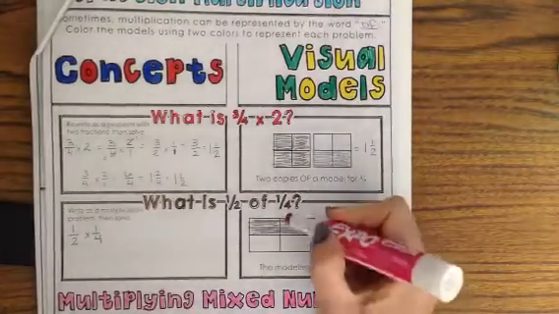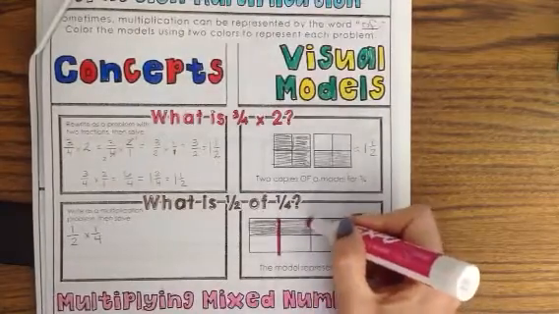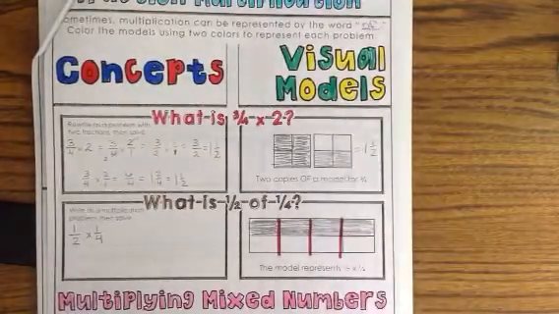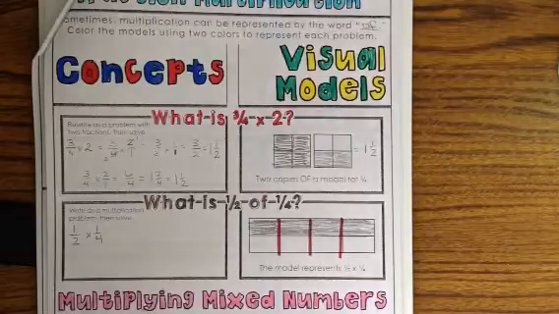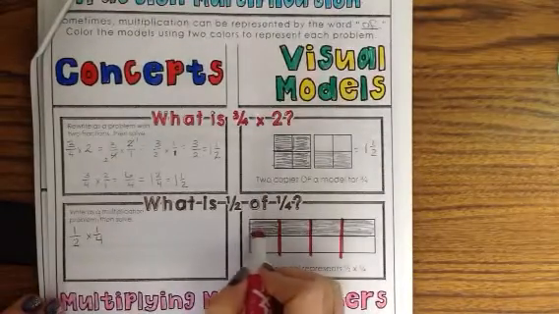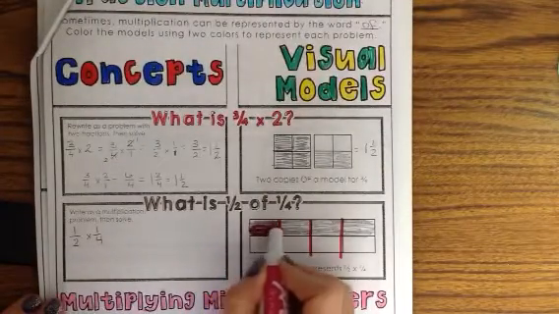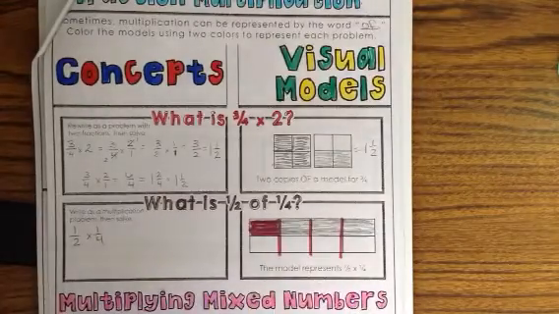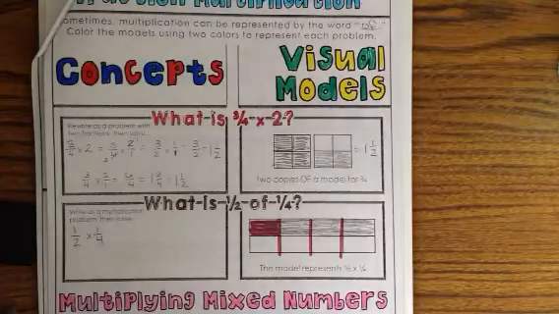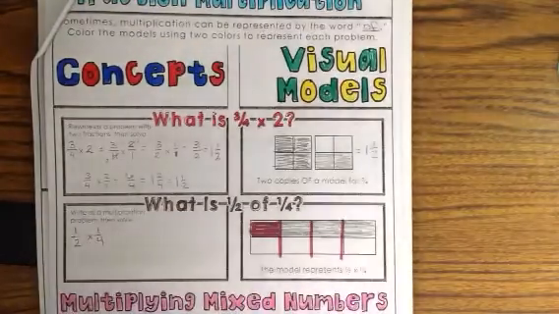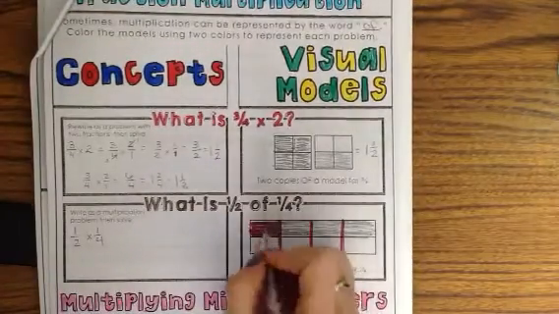Then I need to cut my figure into fourths. So I would draw lines and color those into fourths. Now, I'm only wanting 1/4 of my piece, which is right here. So now if I look at my drawing, 1/4 of 1/2 would be 1/8.